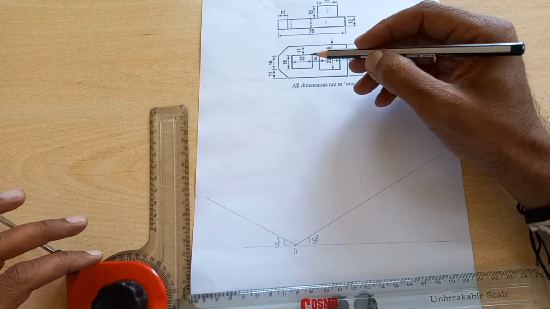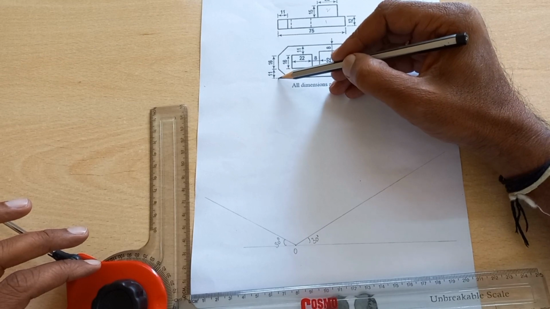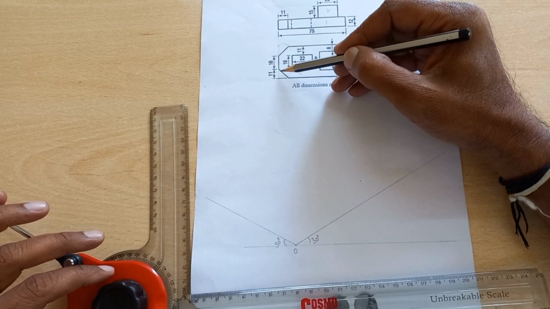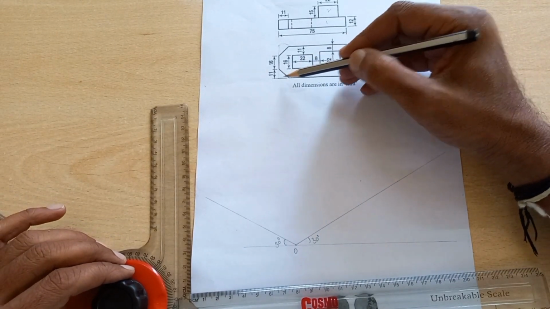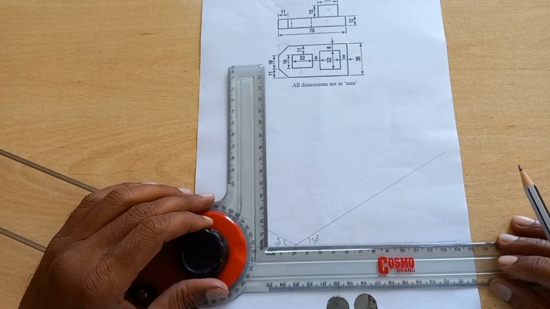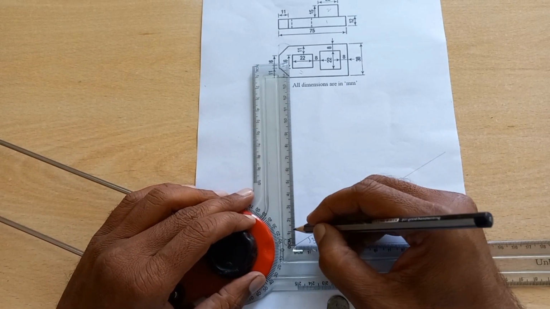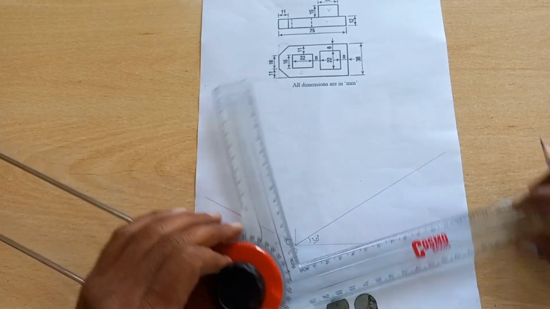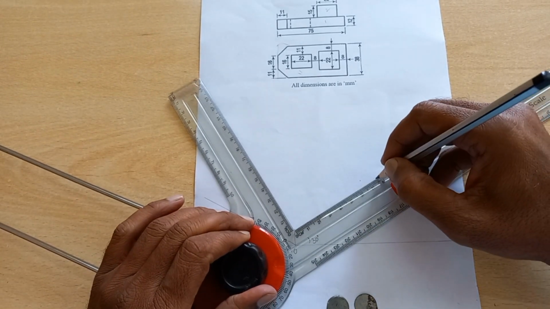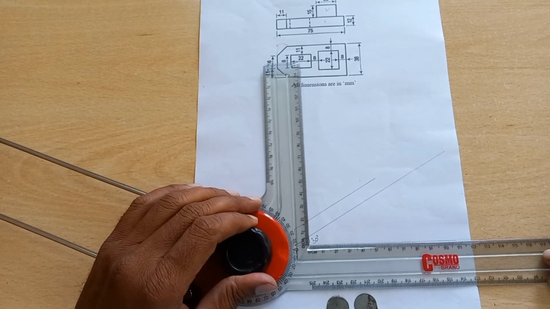What is the height of the base plate? Let us start from a point. Let us consider there is no section here, so let us consider a total block. What is the total height of this block? It is 12. And what is the length here? 75. First of all, I will construct a block of 12 mm height and a length of 75 mm. So 75 mm, I am drawing it lightly.